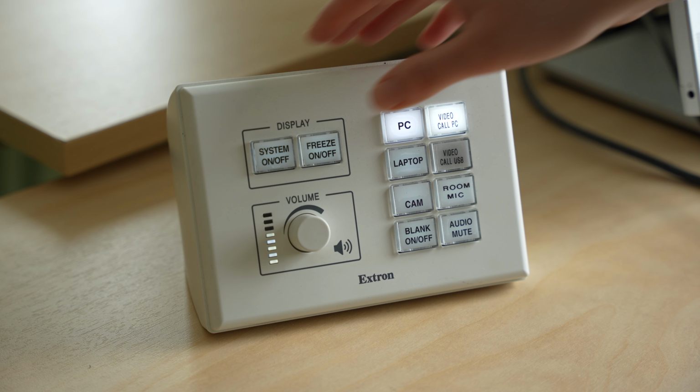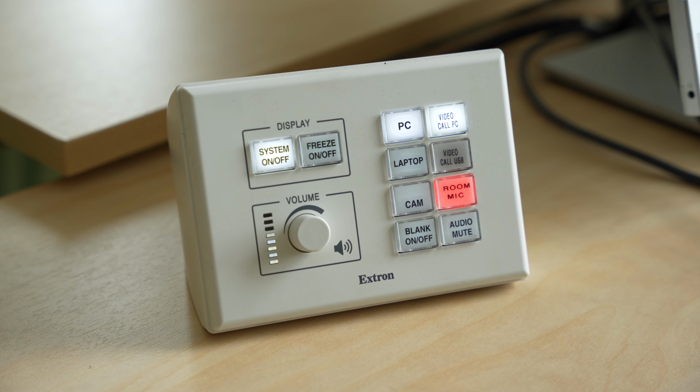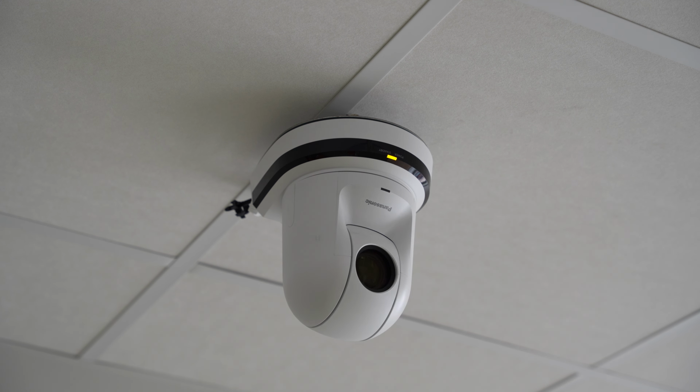Go to the table and turn on the system by pressing the System On button on the control panel. This will switch on the camera and the projector.